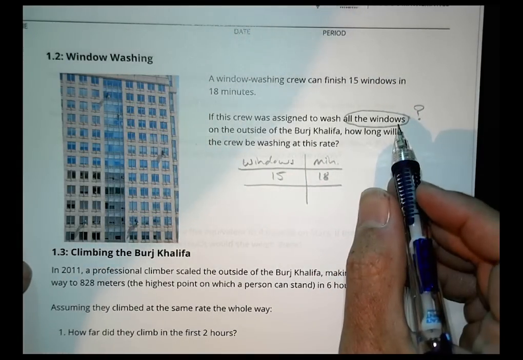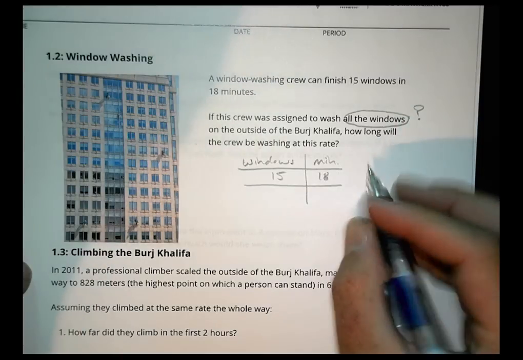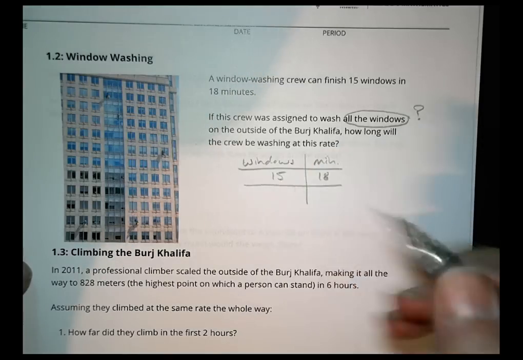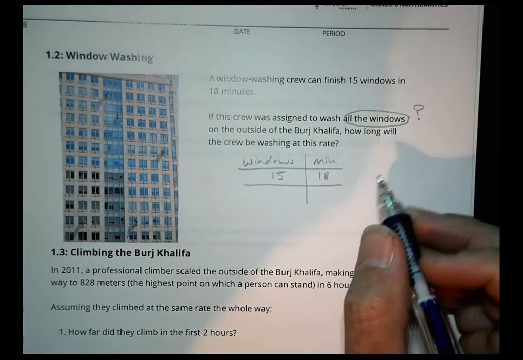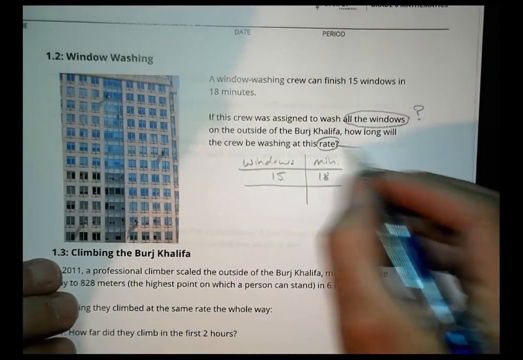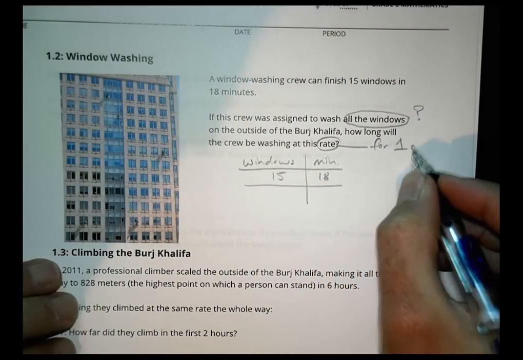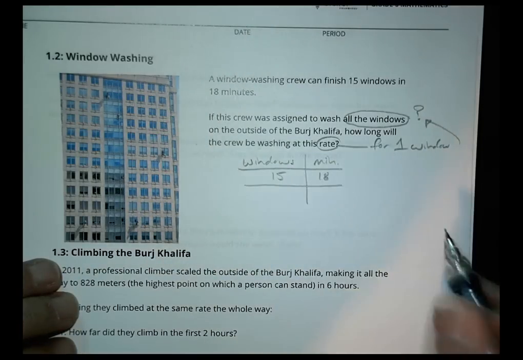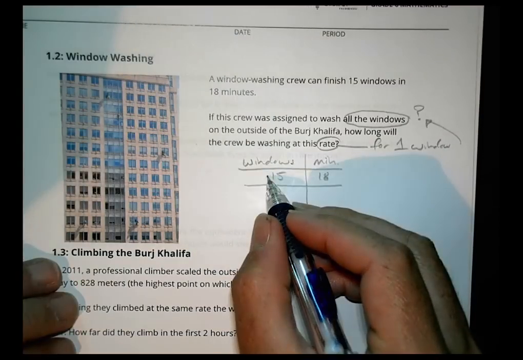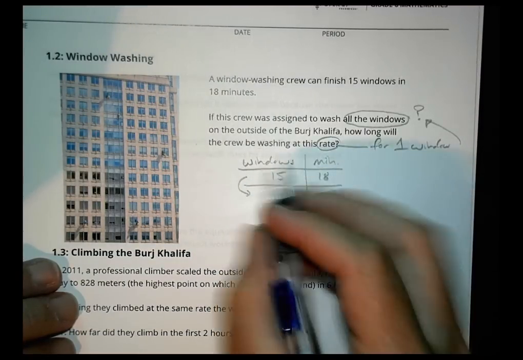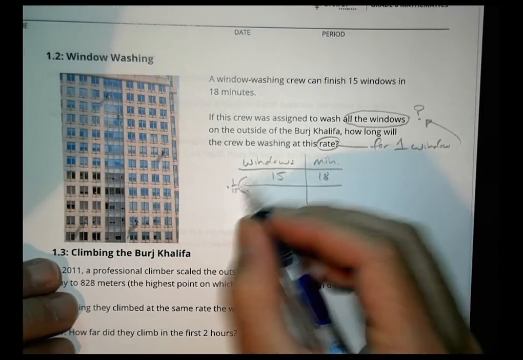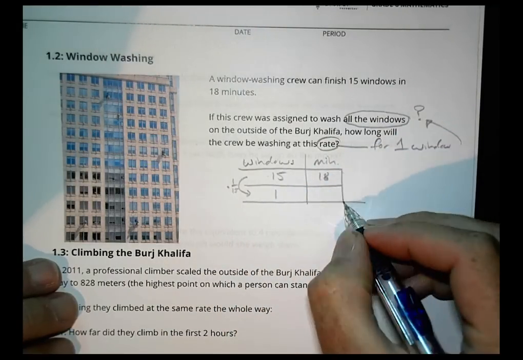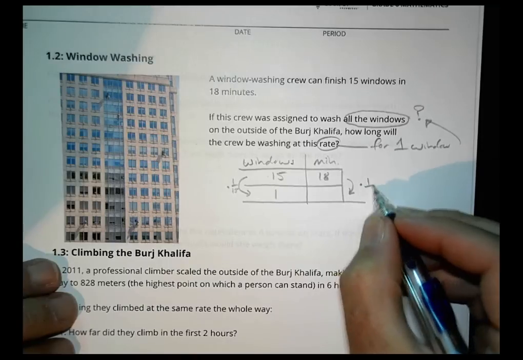In order to figure that out, though, I would have to do a little bit of work to figure out how many windows they can wash each minute. Or how long does it take to wash one window? So the question really is, what's the rate for one window? How long does it take to wash one window? And from that, I could multiply it by all the windows, if I ever knew what that was. So what I could do is use this table to say, if I multiplied by 1/15, that would tell me the rate for one window. And again, doing the same thing here, this becomes times 1/15.